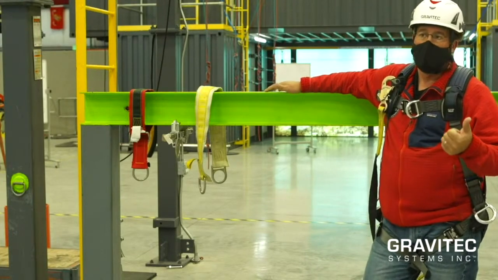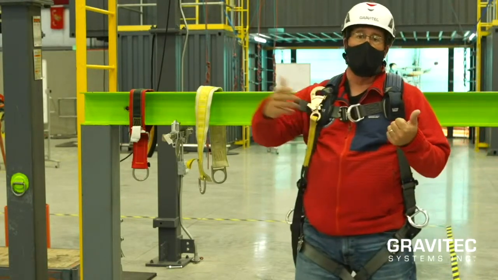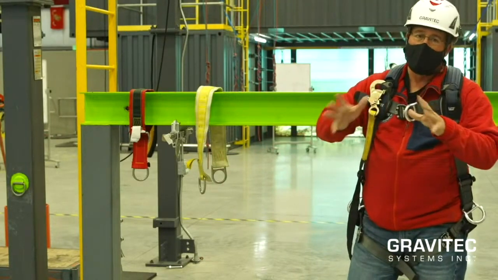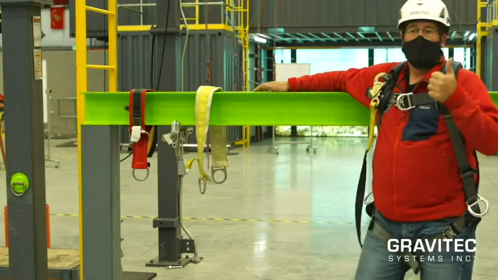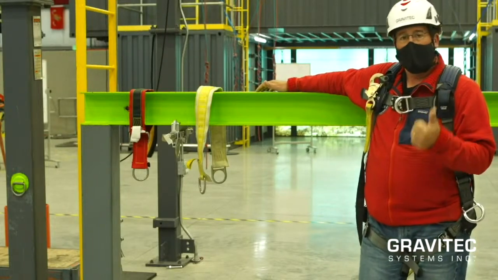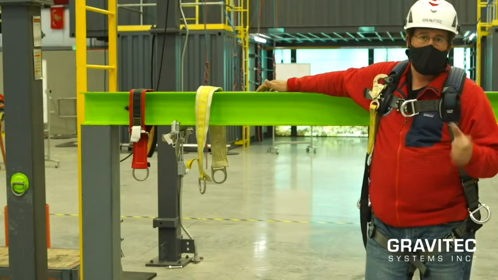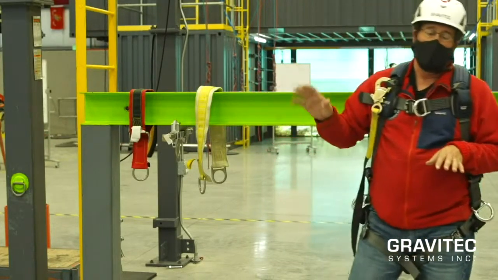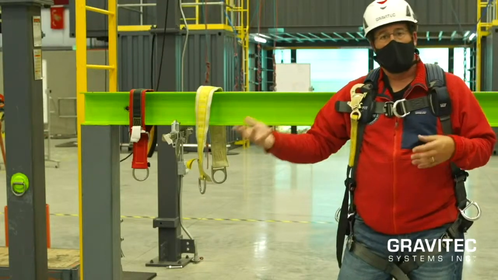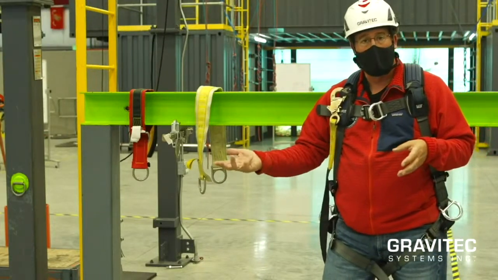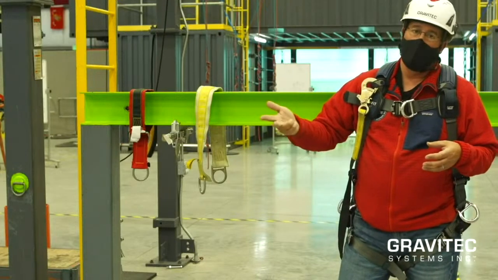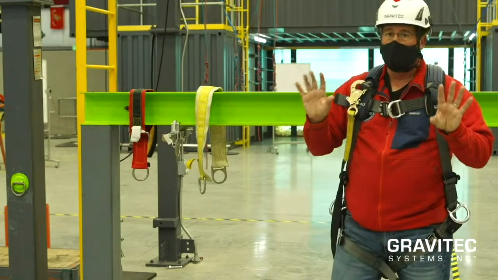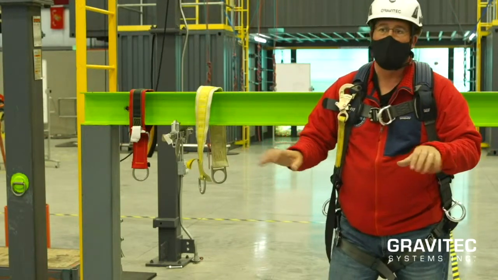Number one, OSHA, as well as state programs, Army Corps of Engineers, Department of Navy, everybody kind of follows the same requirements for strength of anchors. Number one, the anchor has to be 5,000 pounds per employee attached, so that's choice number one. Or it has to maintain a safety factor of 2 to 1 according to the maximum arresting force. And if you're using the 2 to 1 option, it has to be designed, installed, and used under the supervision of a qualified person.